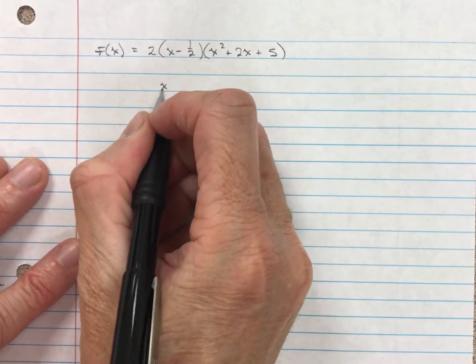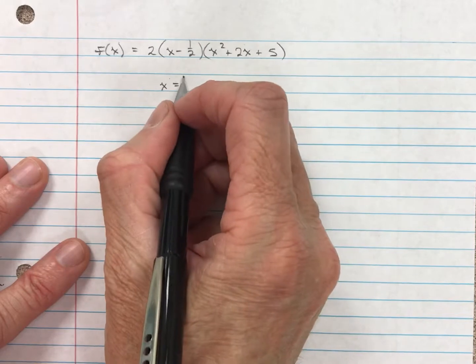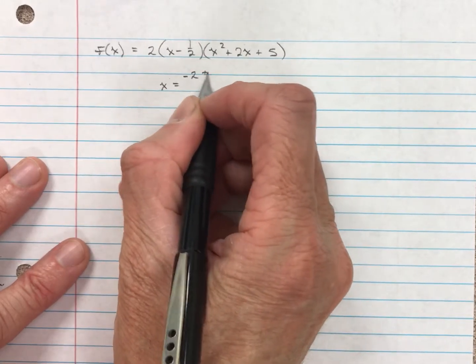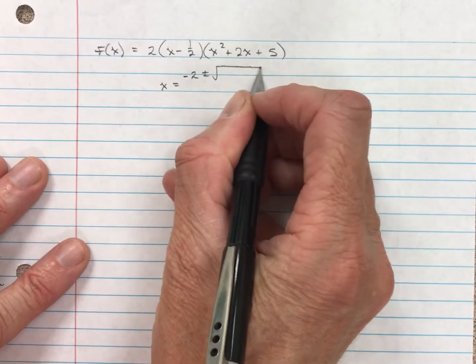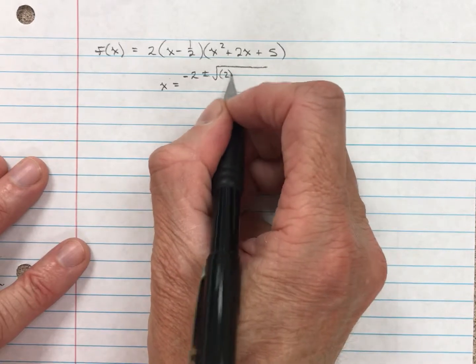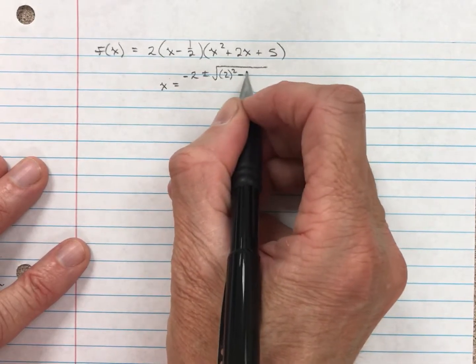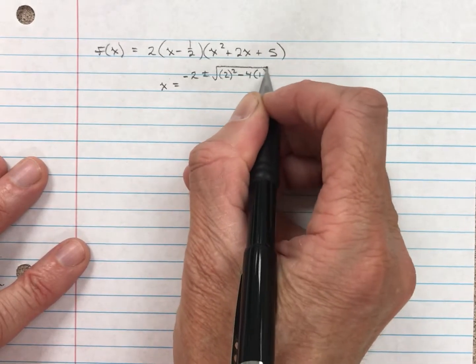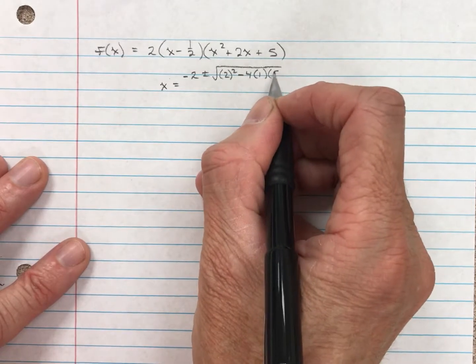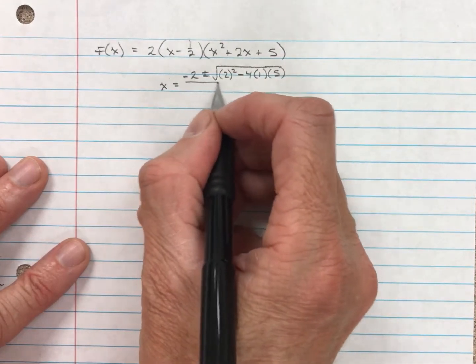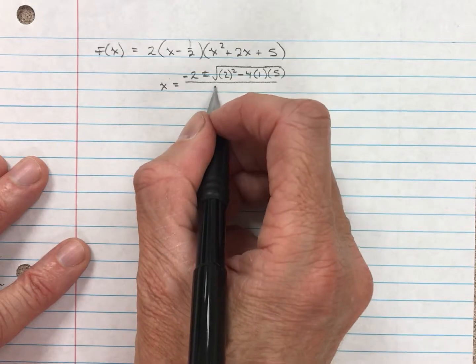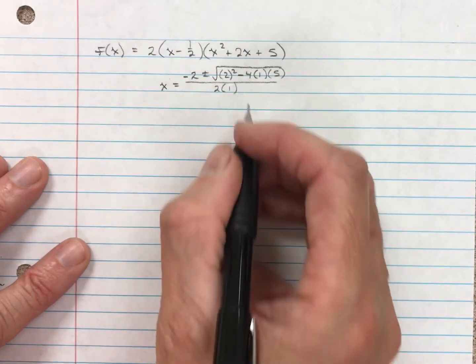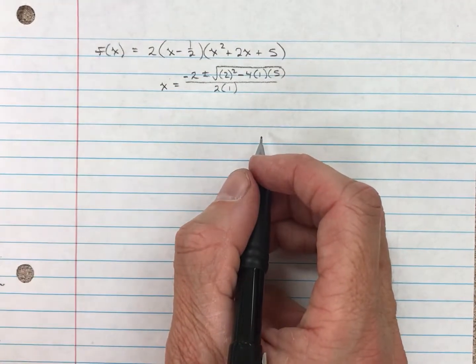X is equal to negative b, so negative 2, plus or minus the square root of b squared, which is 2 squared, minus 4 times a, which is 1, times c, which is 5, all over 2 times a, which is 1. There's my quadratic formula.